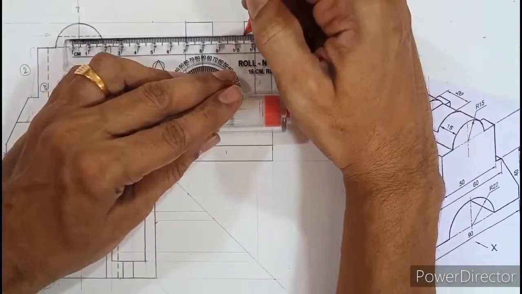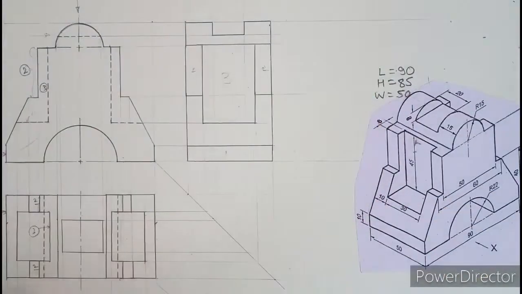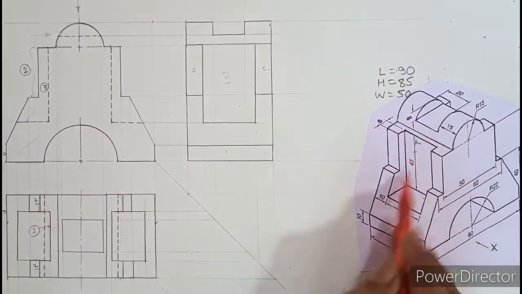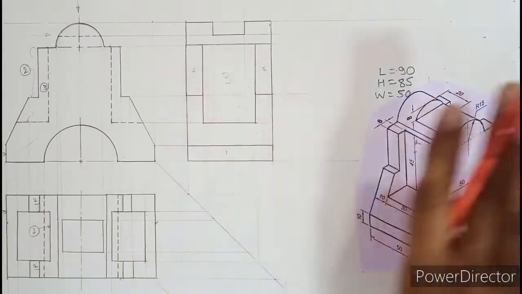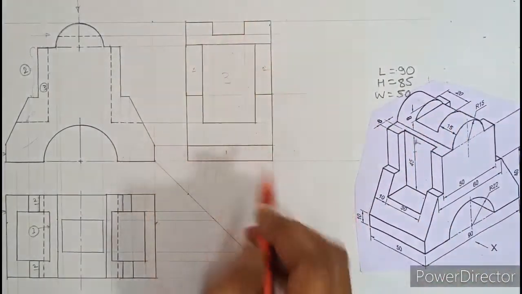So here the complete picture of the side view is ready. If you compress the object like a sponge, this object will look like this.